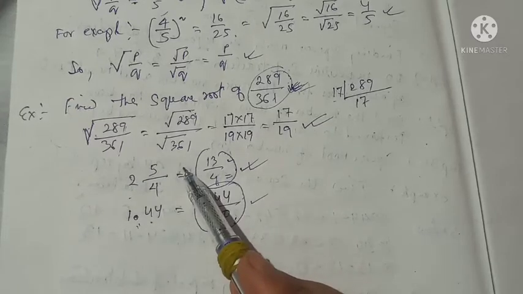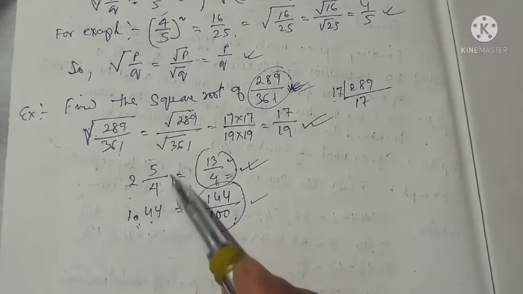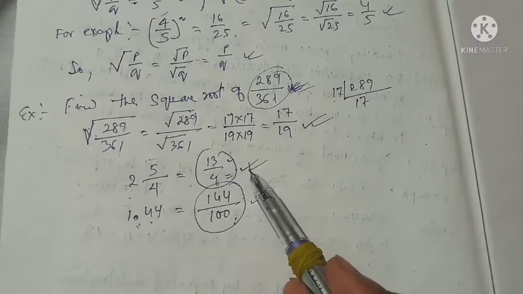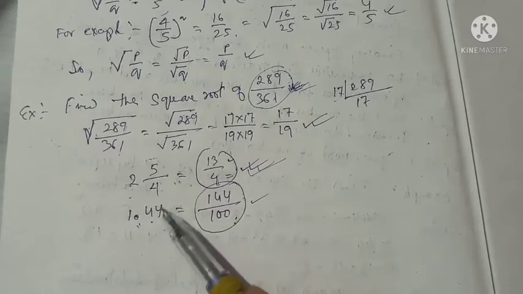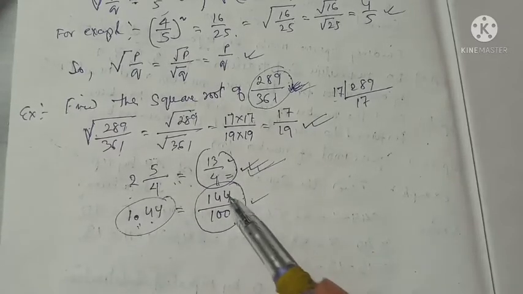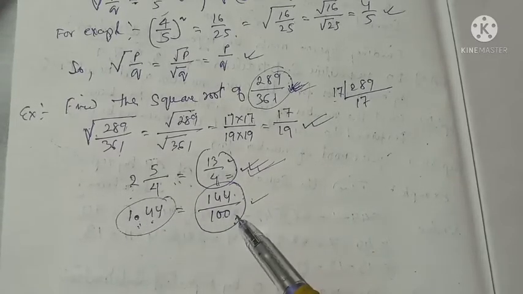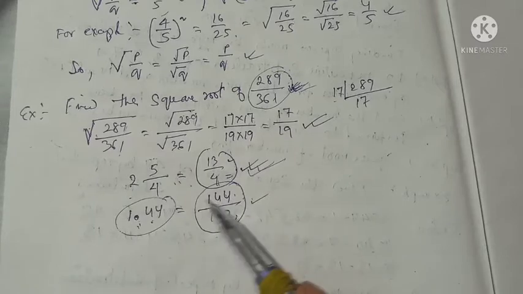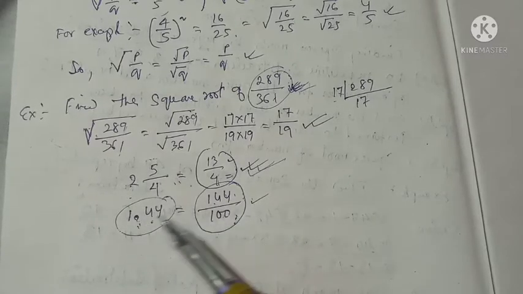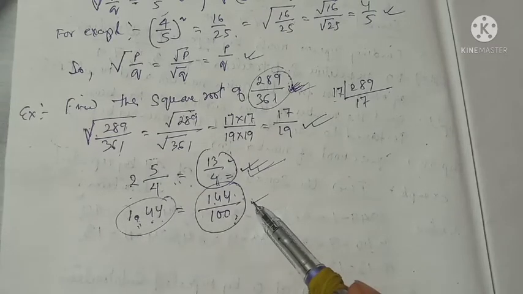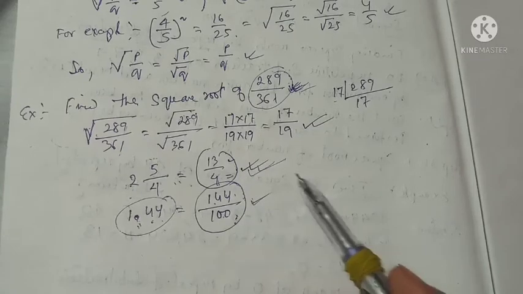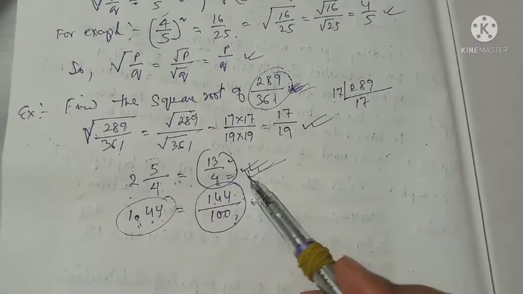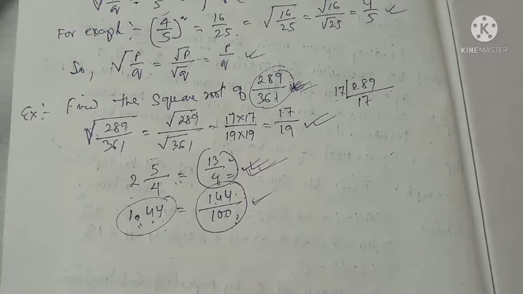We can find out if the given number is a mixed fraction first, and after that we will convert it into an improper fraction, and then we can find out the square root. If the given number is in decimal form, we will put the decimal into fraction form so that we can find out the square root of the given decimal also. We can find out the square root of the given mixed fraction also. In this way, we can find out the square root.